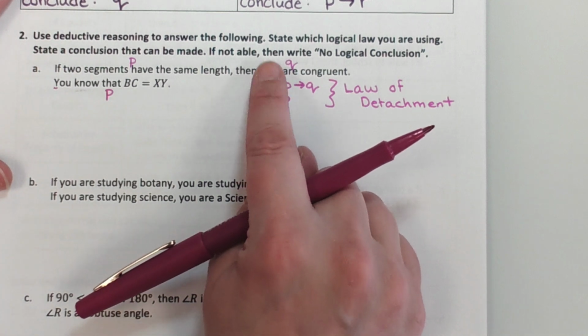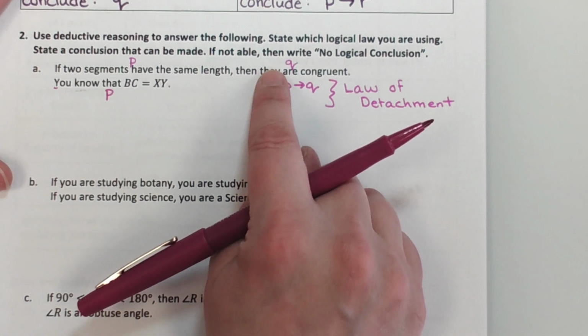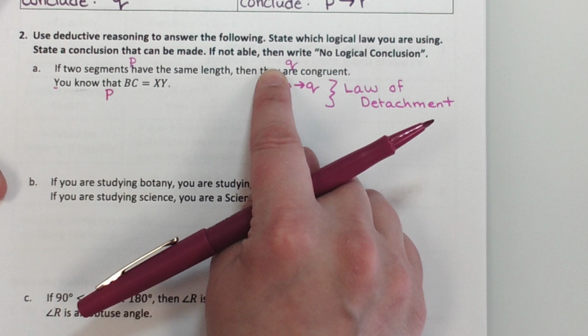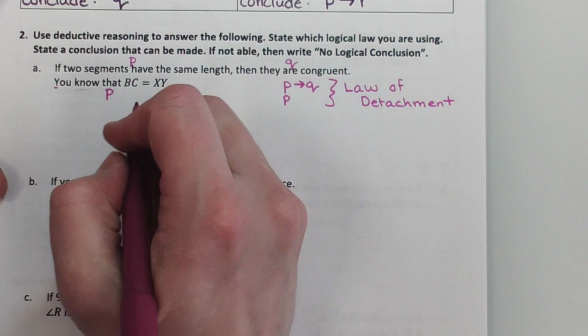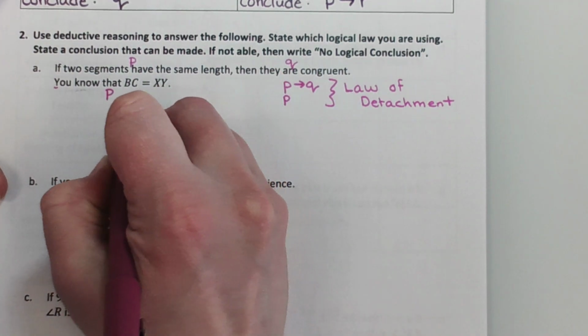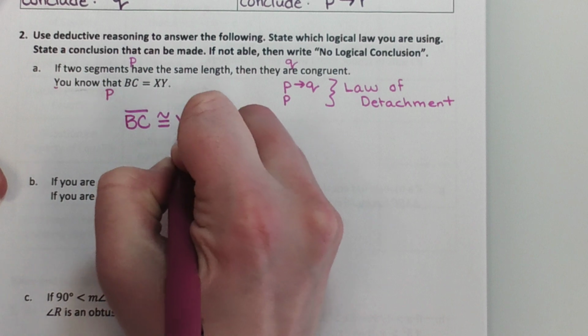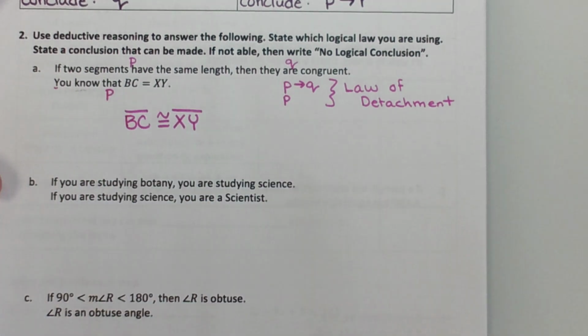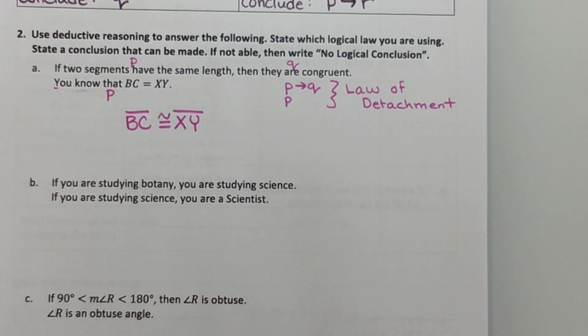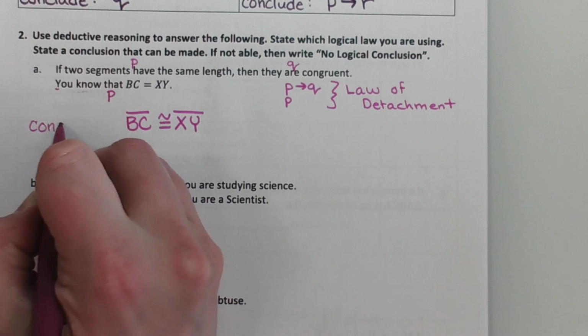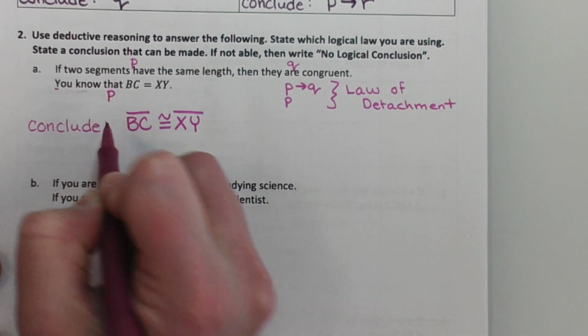What's the they? The segments. What are the names of the segments? I can say BC is congruent to XY. And if there's a shorthand for it like this, you can write out the shorthand. But that's what we are able to conclude.